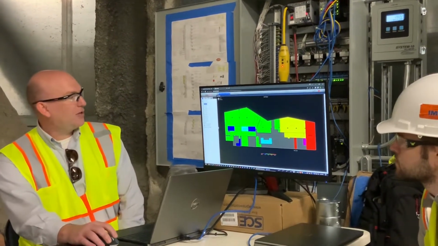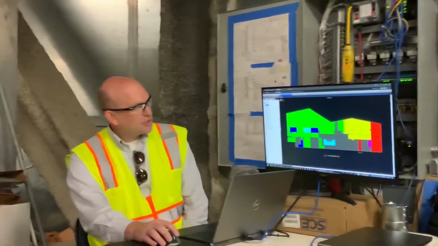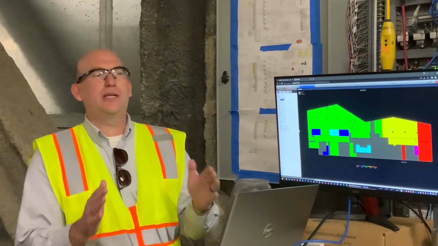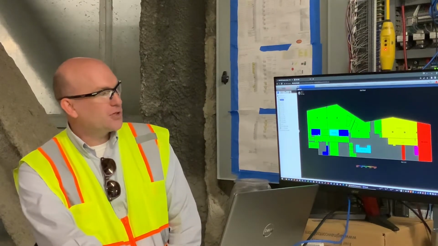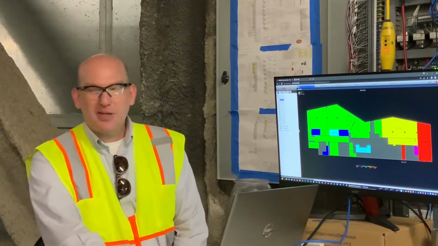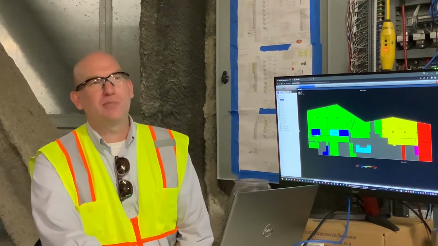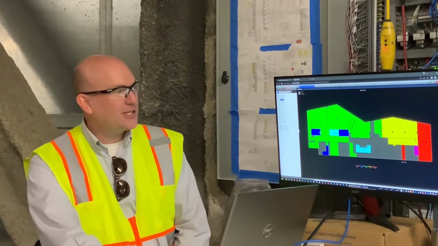So right now, by looking at the second floor, I can see that the majority of my rooms are in green. That's telling me the temperatures are between set points. It's right where it needs to be. I have a few rooms that are light blue. That means they're slightly below. They're a little colder than they need to be. And I got a few rooms in dark blue. That means they're a little colder than that, but not quite to the alarm level.